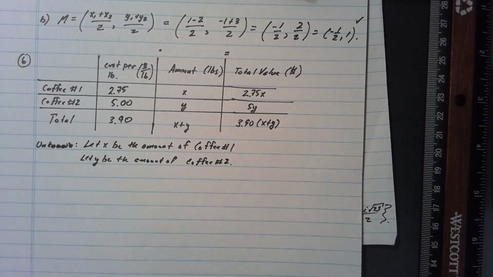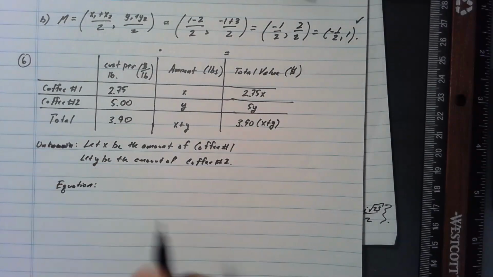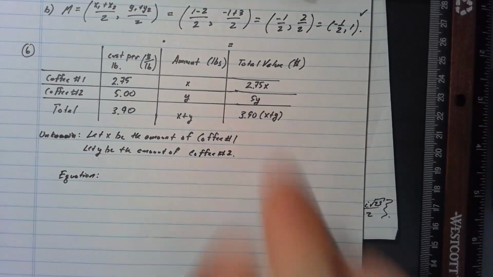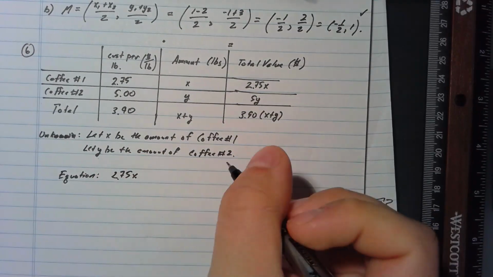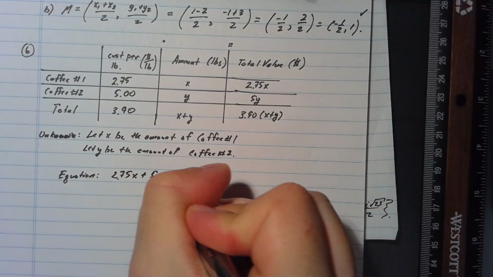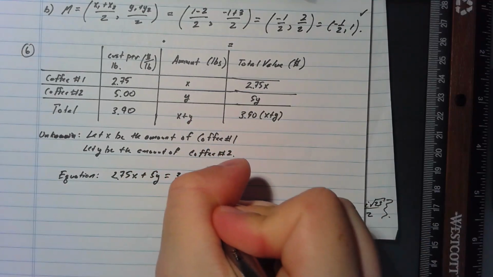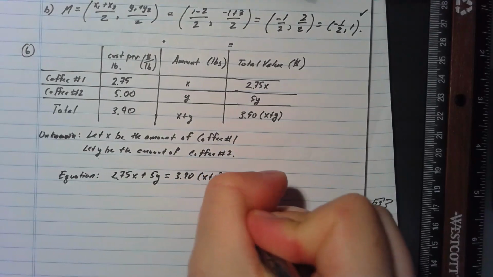So my equation is going to come from adding this amount plus this amount equals 3.90 times that amount.